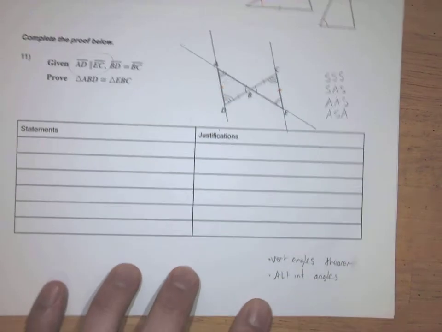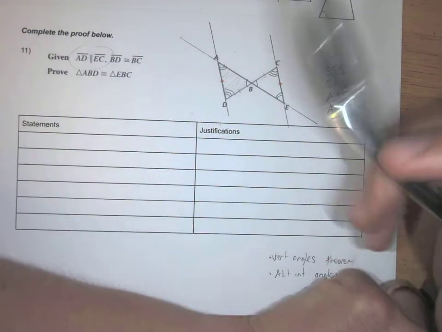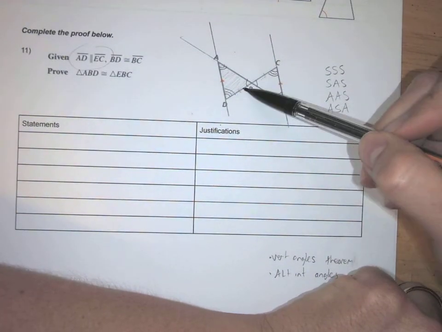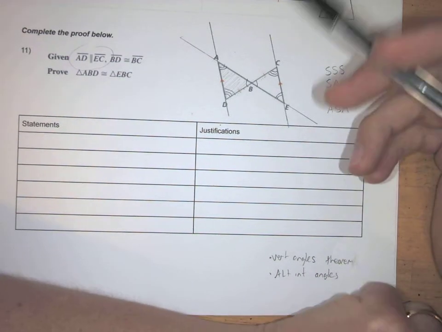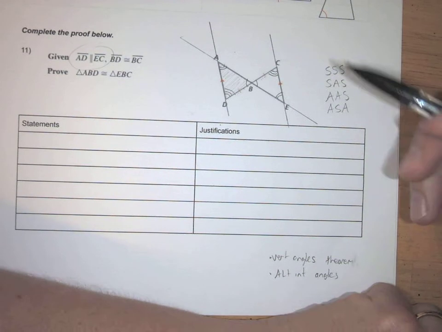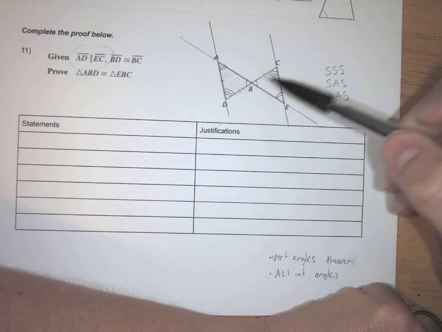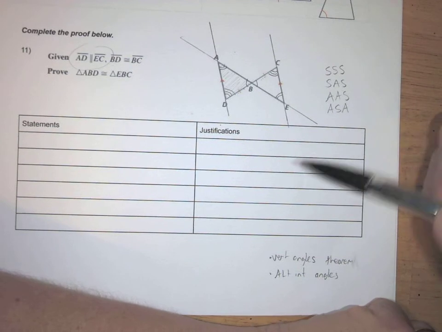Okay, so if we use alternate interior angles and if we use vertical angles, we can get a couple options. Like I can have angle, angle, side, or I can have angle, side, angle, right? There's a lot of options here. So I have maybe more information than I need at this point. I think I'm going to do angle, side, angle because that will require me to do less writing.